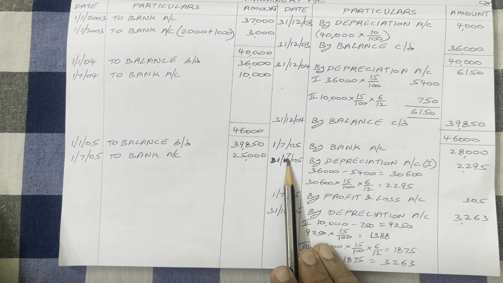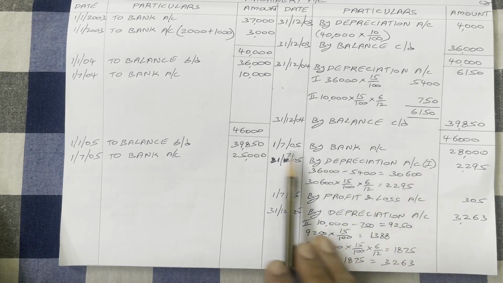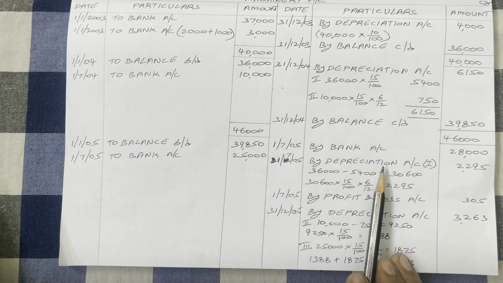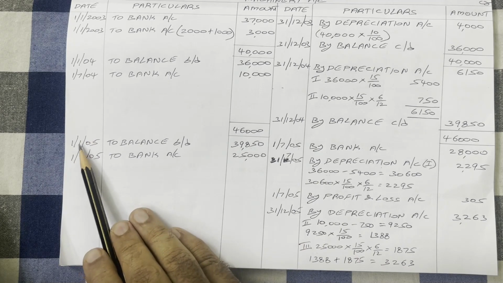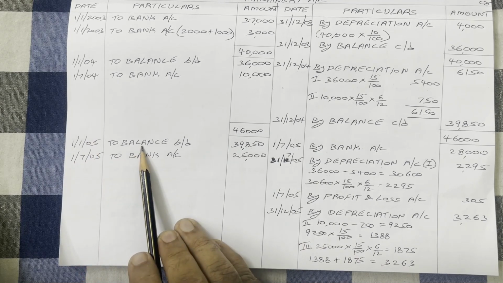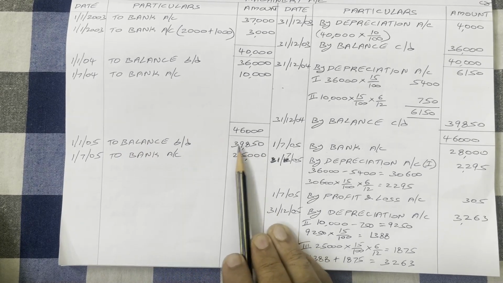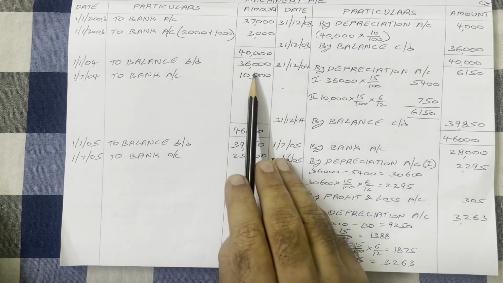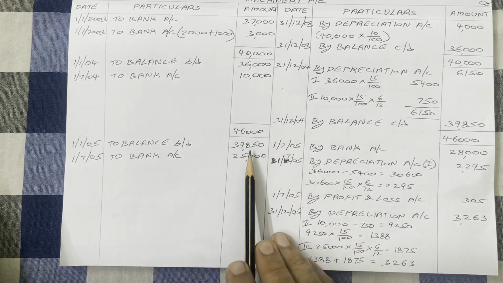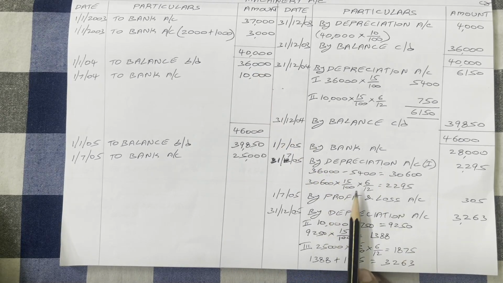So up to that date we have to provide depreciation now, by depreciation account on first asset. And don't forget, this is diminishing balance method. So opening balance of the asset, on that we have to provide the depreciation now. This is first asset opening balance on 1st January 2005 we need. So 39,850 is not the value of first asset opening balance, because in this value the second asset 10,000 worth asset opening balance is also included. Therefore first asset opening balance separately again we have to calculate in inner column.